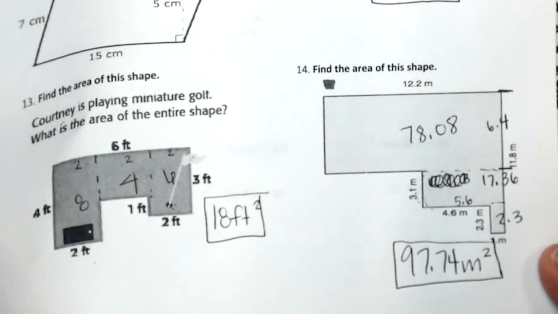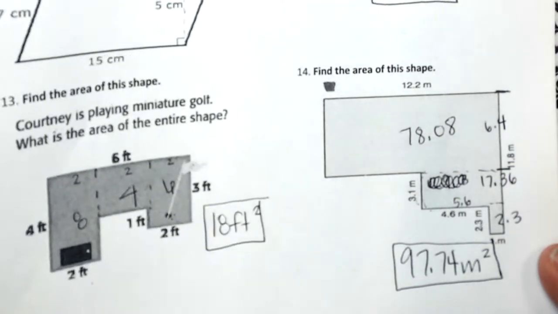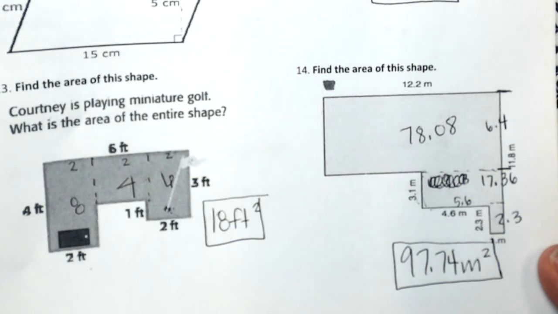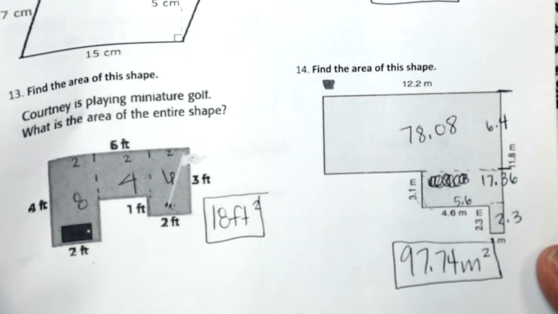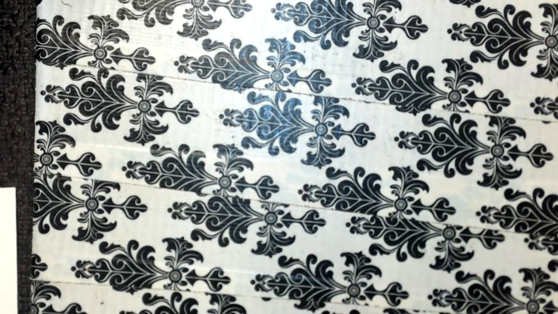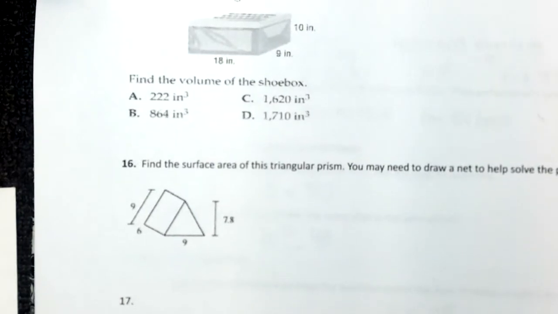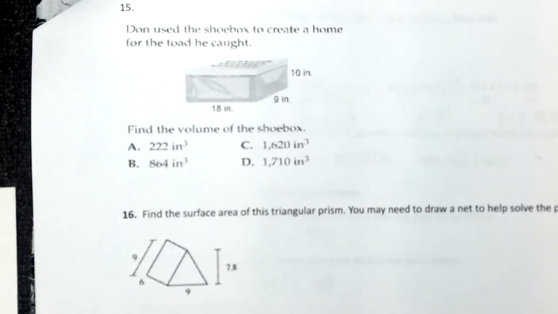All right, we good on page 2? Okay. Okay, let's move on to page 3. All right. At the top, Don used the shoebox to create a home for the toad he caught. What is the volume of the shoebox? Volume is length times width times height. And it would be what?